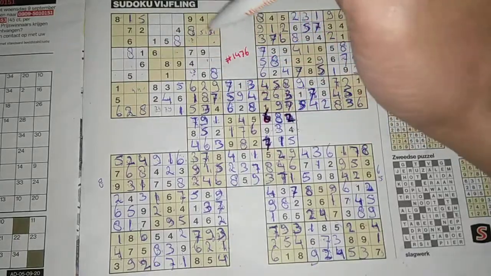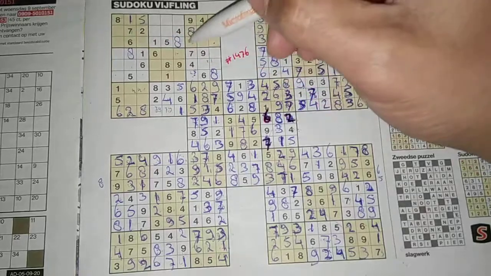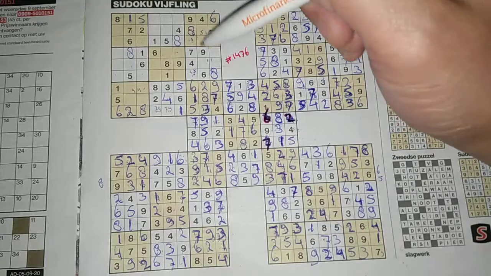6, 6, 6 can be here. We have a 6 here, so these 3 boxes cannot be a 6. So 1 box left for the 6 should be there.